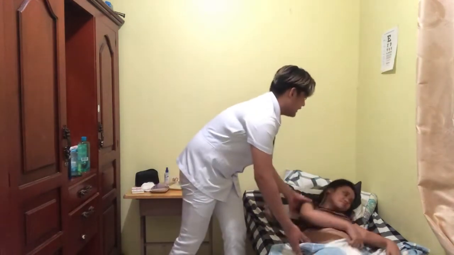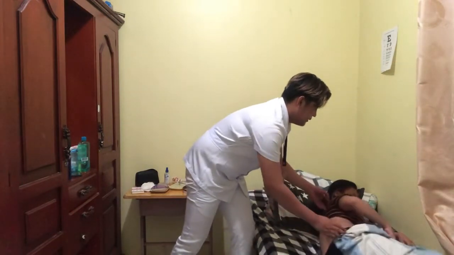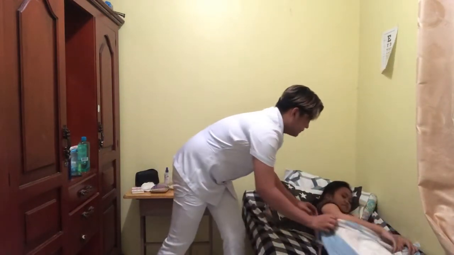So next is to reposition the patient to the side lying position, and percuss the abdomen from the bed upward, noting the change from dullness to tympani. Okay, ma'am, can you roll over to your side again?